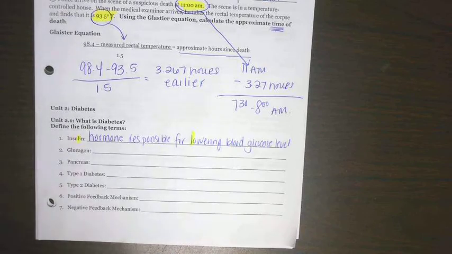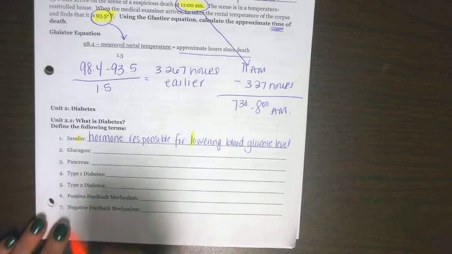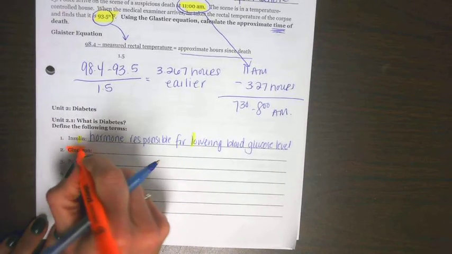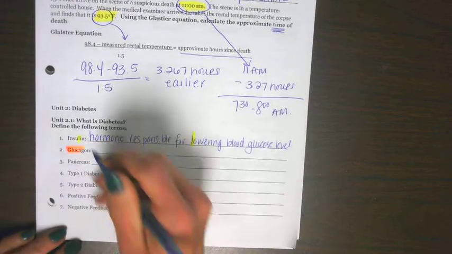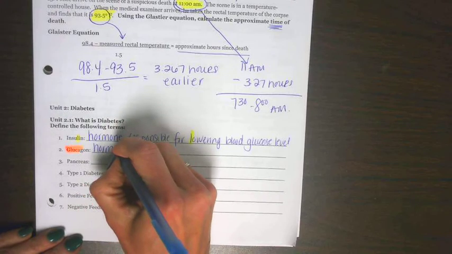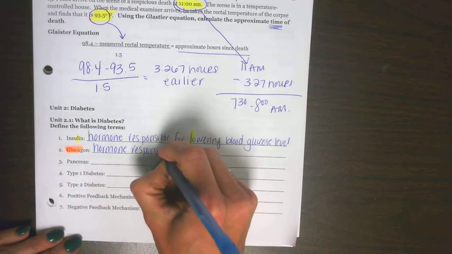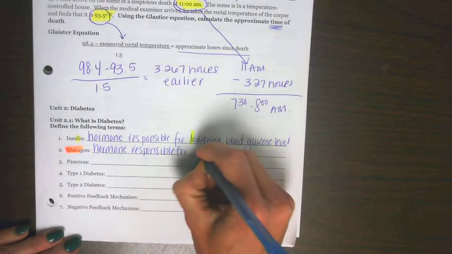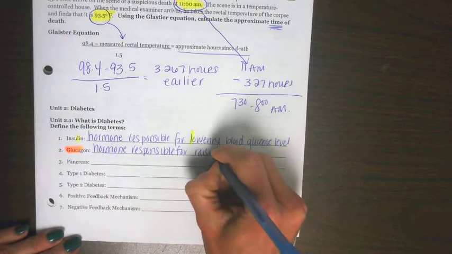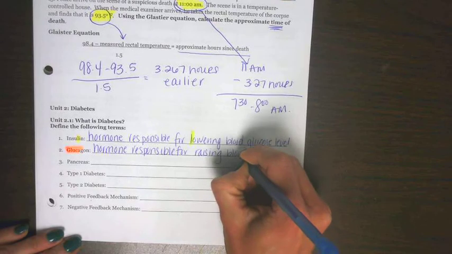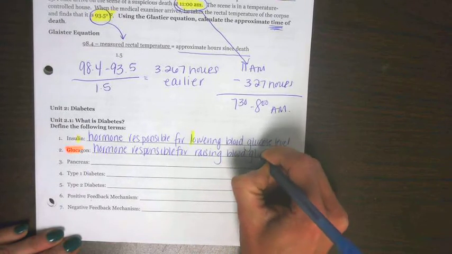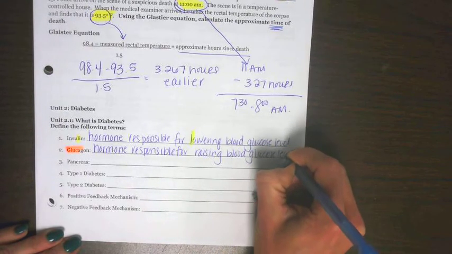This is also made by the pancreas, which is an organ that secretes insulin into your bloodstream. Next up, we have glucagon. Glucagon is also a hormone. This one works opposite of insulin. Therefore, it's responsible for raising blood glucose levels.